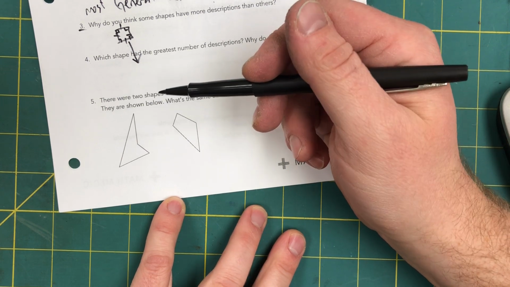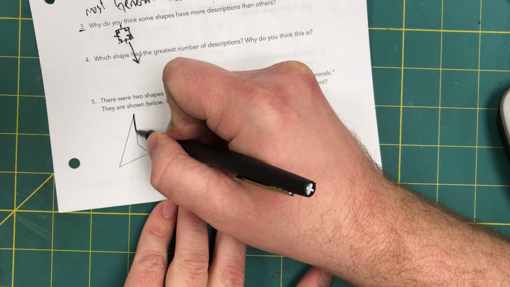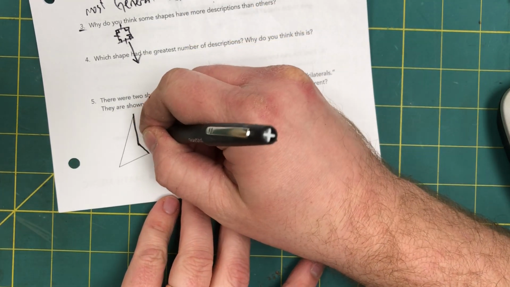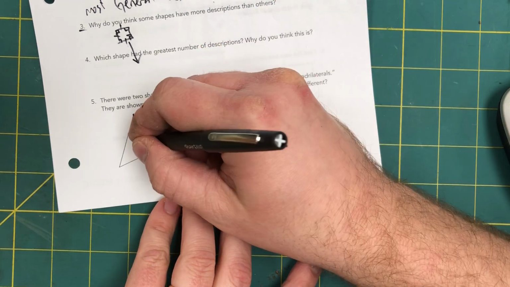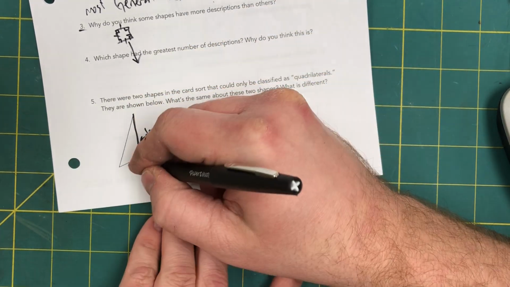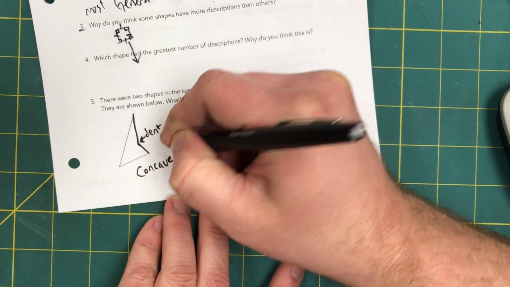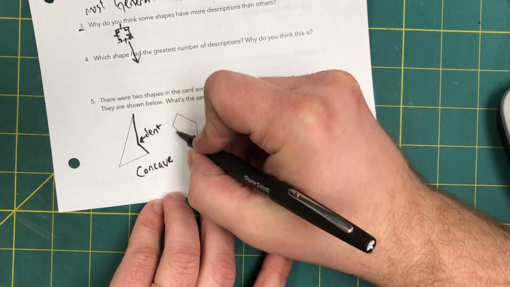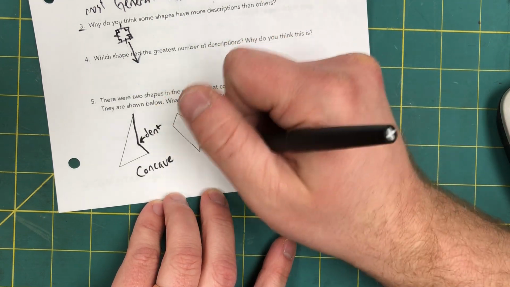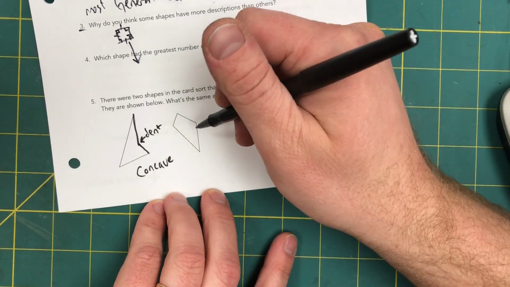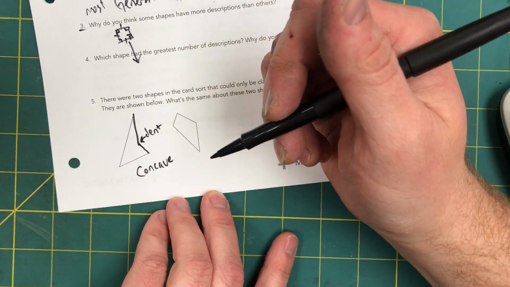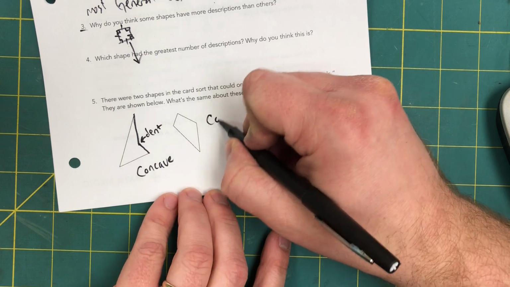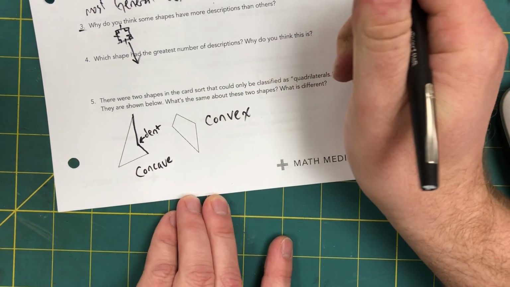But if we want to talk about something different, this one has a dent in it. That dent is not what we call that. The math word that we use for that is concave. So it has a concave in its side. When it does not have a dent, I would call this normal, because when I'm thinking of a 4-sided figure, I'm not thinking of one with a dent. This is convex.